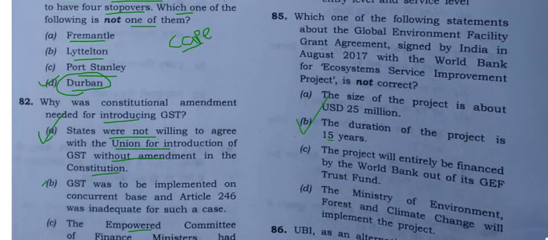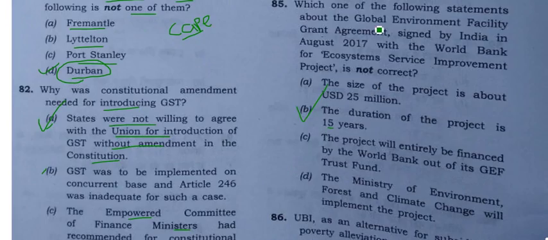Now let's talk about 85th one. Which one of the following statements about the Global Environment Facility grant agreement signed by India in August 2017 with the World Bank for the Ecosystem Service Improvement Project is not correct? The size of the project is about USD 25 million. Yeah, that's true. That's approximately $24.6 million. The duration of the project is 15 years. No, it's actually 5 years. So this option is not correct.